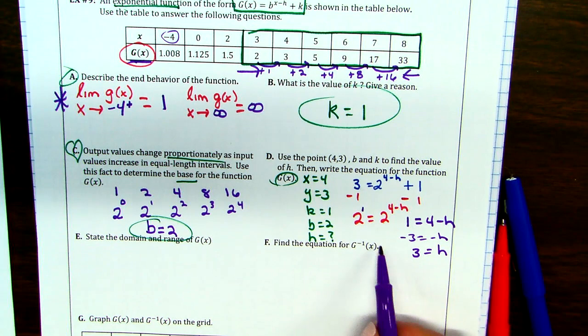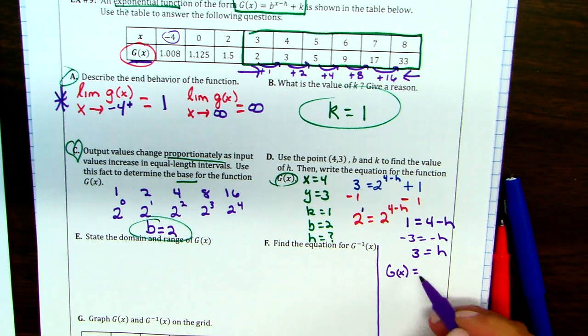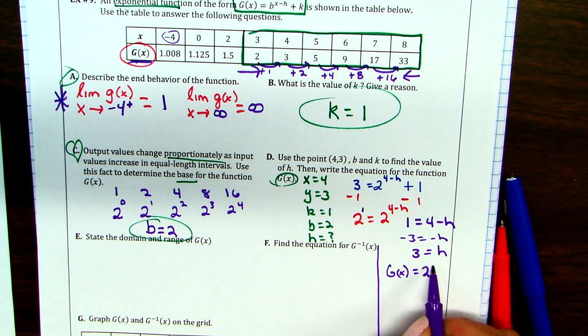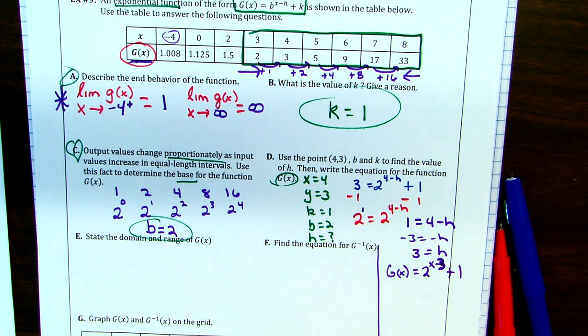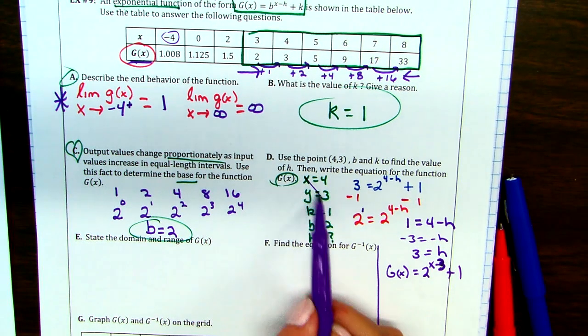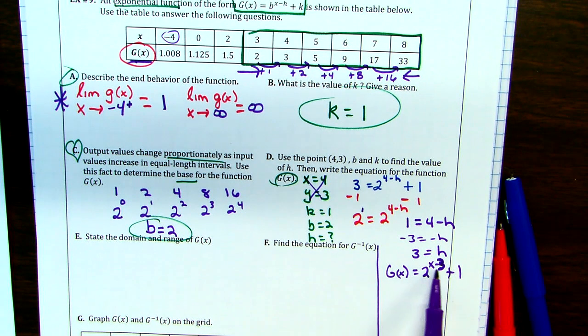H is 3. So our function is g of x equals b to the x minus, oops, I almost wrote h, x minus 3, sorry, plus 1. We don't plug x and y into our final answer. Thank you for letting us borrow you to help us find h. But think about it, when you write something in slope-intercept form or quadratic in whatever form, x and y are always x and y. You don't plug numbers in for it. So sorry, that says x minus 3 up there.